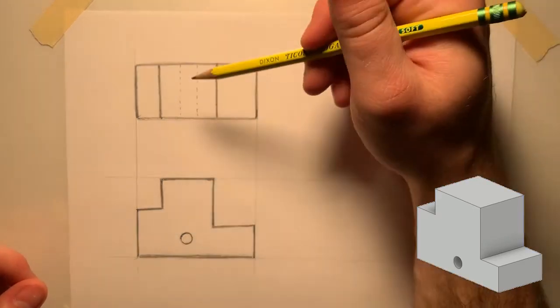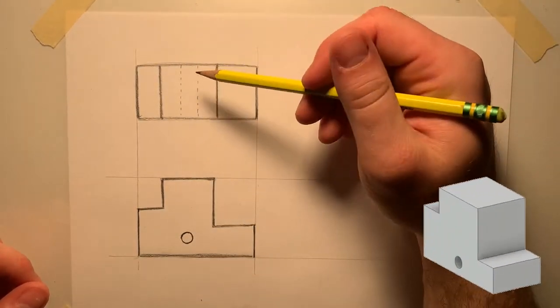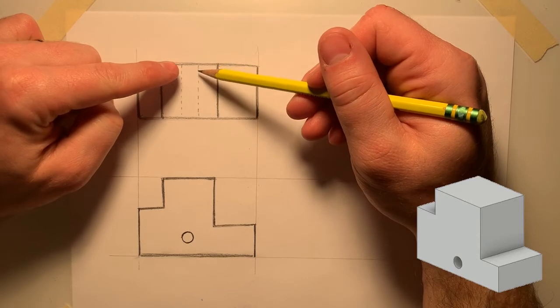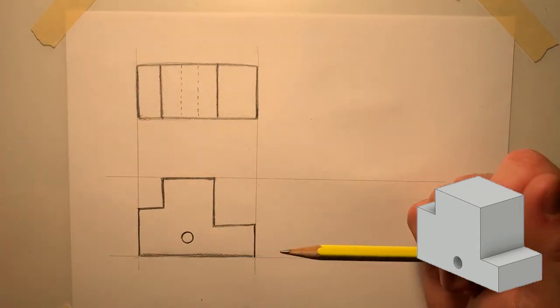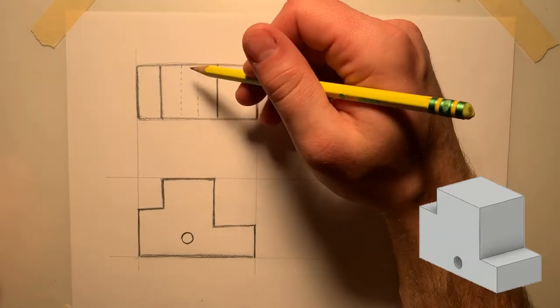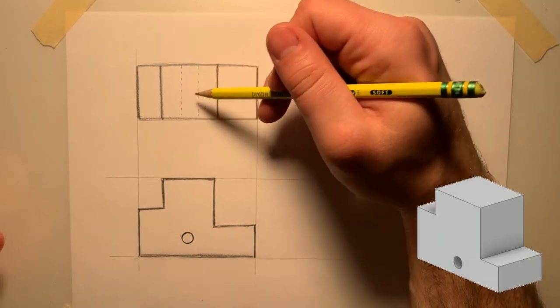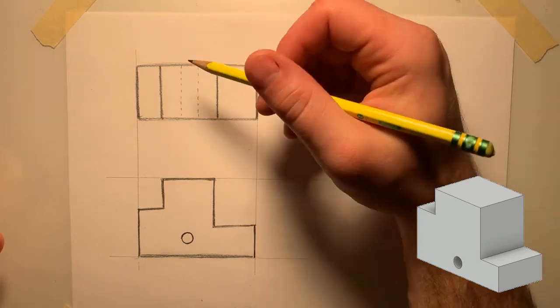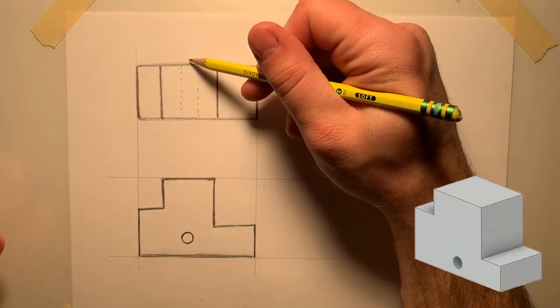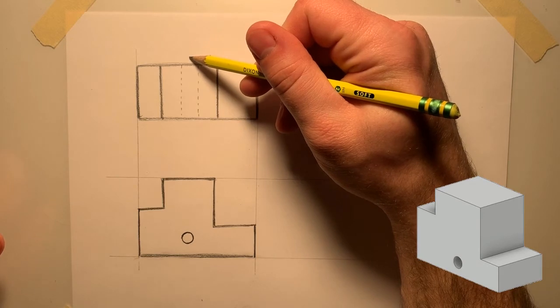If I was looking down at the shape from above and I had my X-ray vision on, I'd be able to see these two edges representing the sides of the hole. Now, hidden lines from this point of view could be many things. It's not necessarily a hole. The way that we indicate it's a hole is by using a centerline.